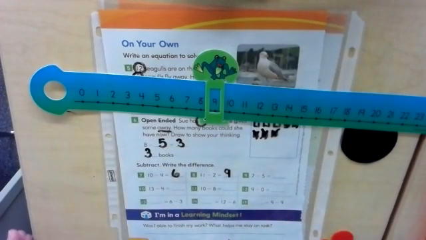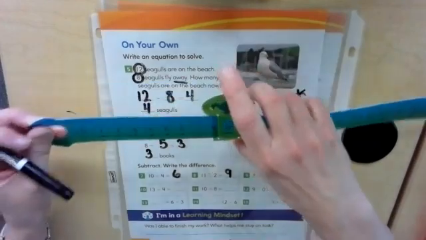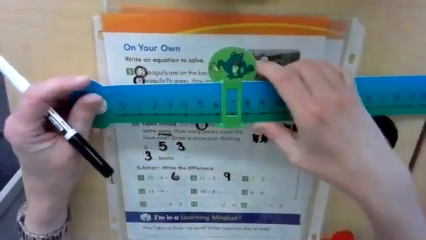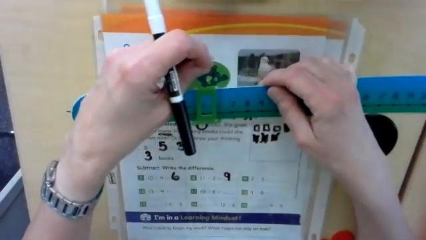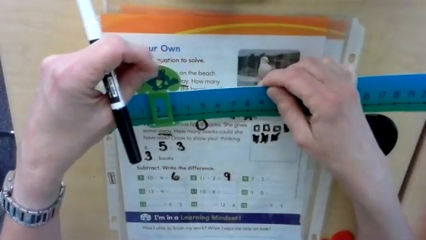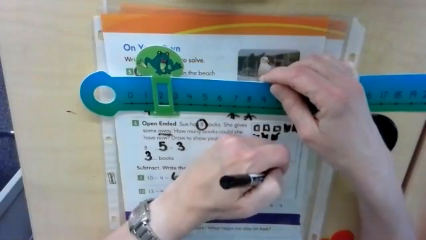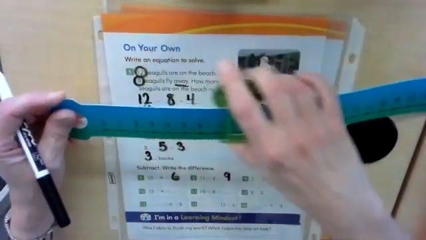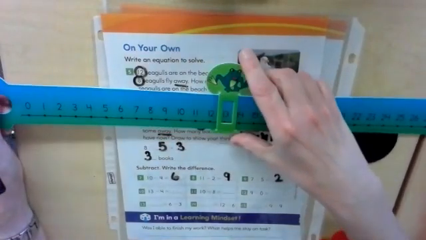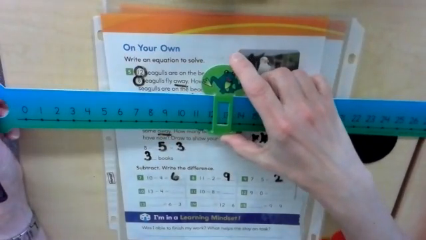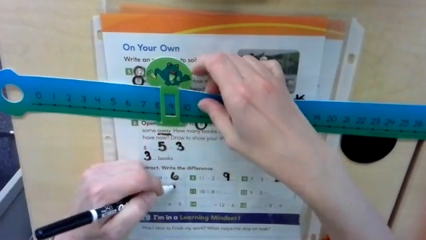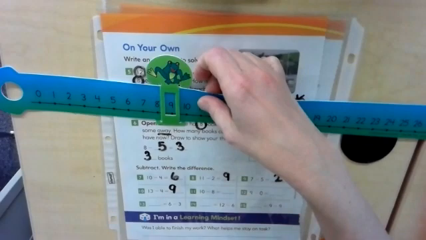Okay. All right, number 9, 7 minus 5. 7's our bigger number. Minus 5. Hop back 5. 1, 2, 3, 4, 5. He landed on 2. Number 10, 13 minus 4. He starts at 13 because that's our big number. Hops backwards 4. 1, 2, 3, 4. And that equals 9. Our difference is 9.